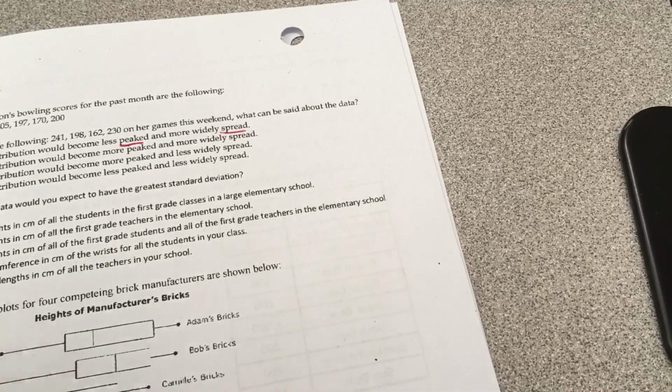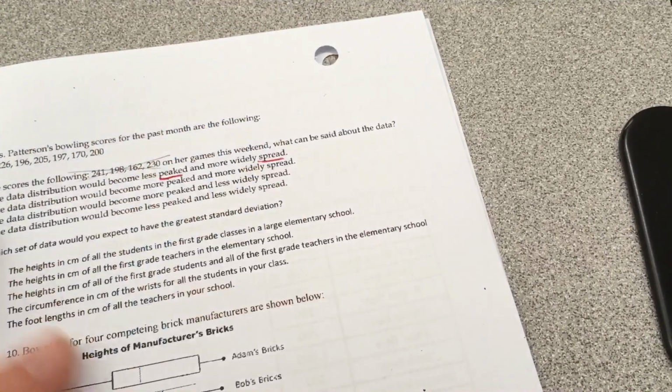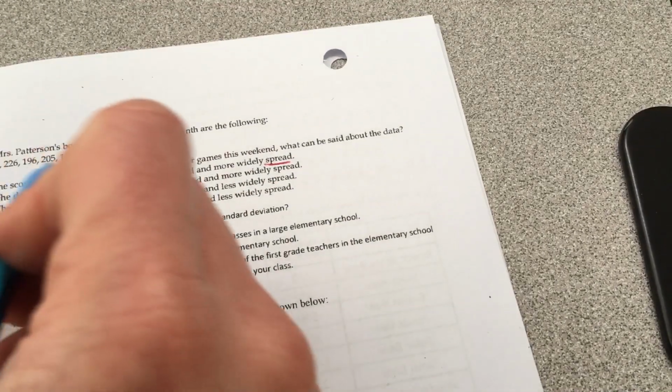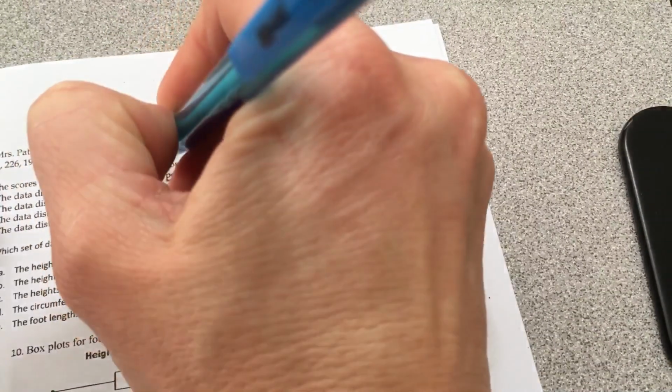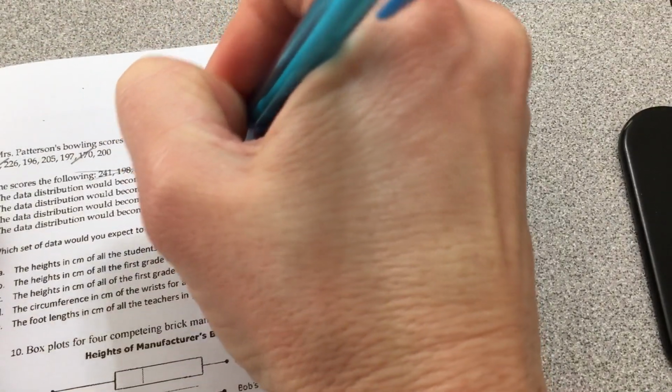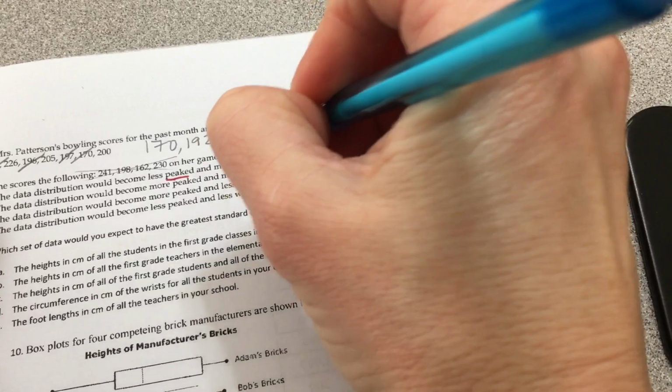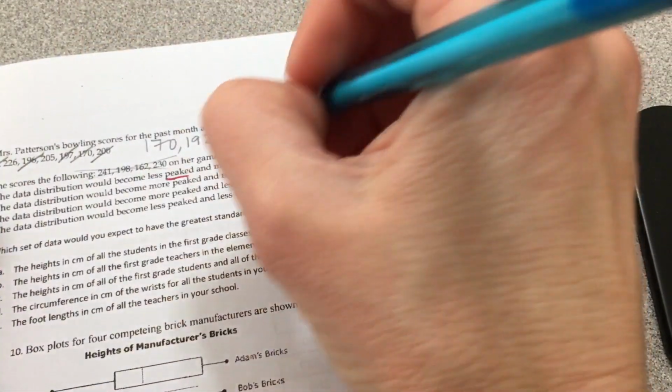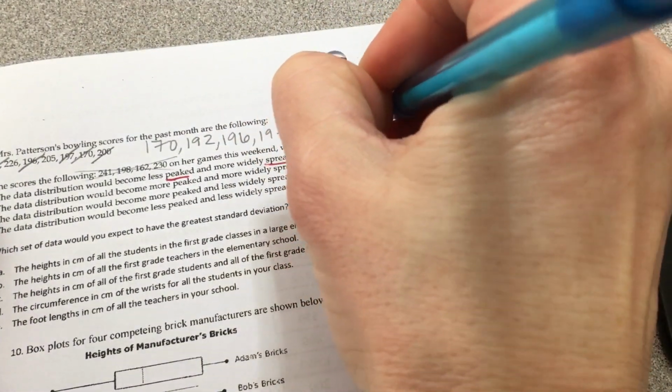What's the first? And we're gonna ignore those 4 for now. So what's the smallest right here? All right, 170, then what? And then, write this down, guys. 197, 200, 205, and 226.